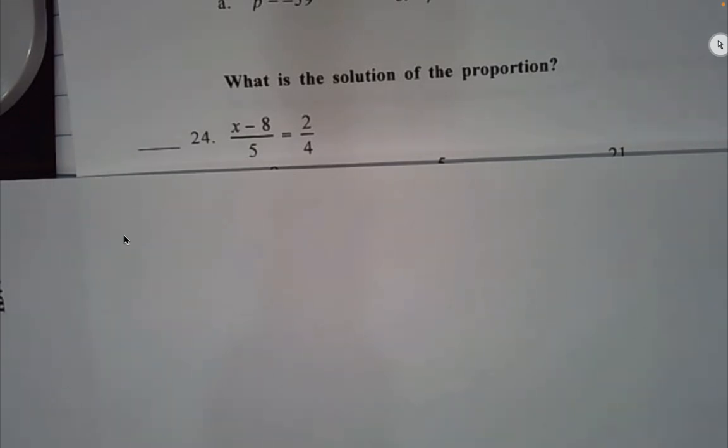24. What do you do on this one? When it's a proportion like this, we cross multiply. So I'll do the 4, and it goes with both of those things. Don't forget that. That's the most common mistake. It's not just 4 times x, or it's not just 4 times 8. It's 4 times all of that. So 4x minus what? 32? Am I good with that? Yeah? And then equals what goes on the other side. What's 5 times 2? 10.